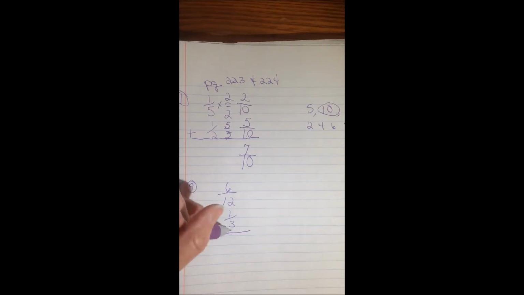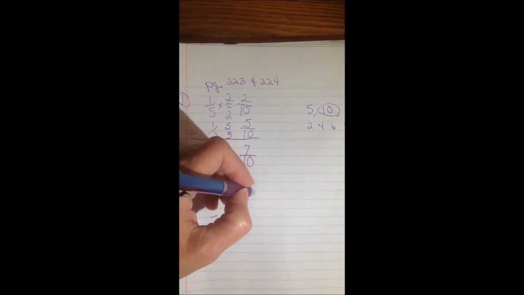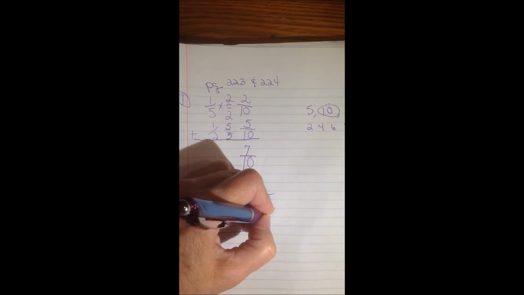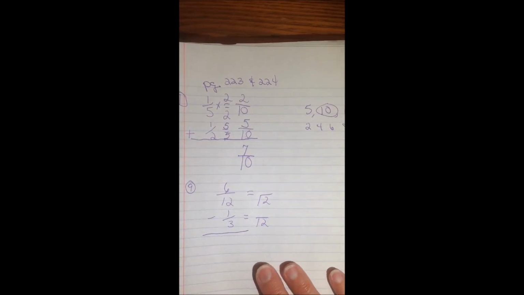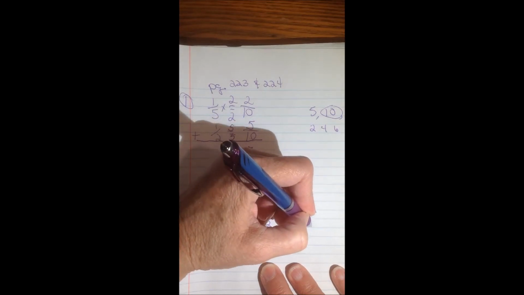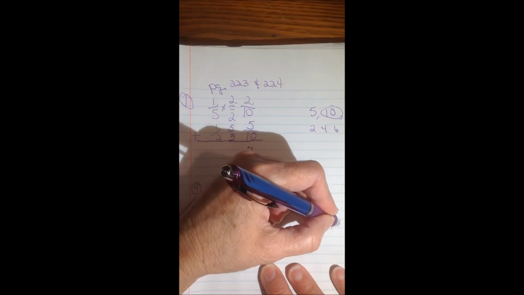But I'm thinking, doesn't 3 go into 12? And it does. 3, 6, 9, 12. So that's another strategy. Look at your denominator, your smaller one. Does it go into the other one? If it does, that is your common denominator. Now, if that's too much or too new, then do out your multiples of 3. 3, 6, 9, 12.